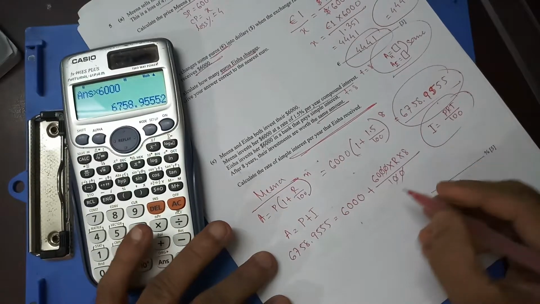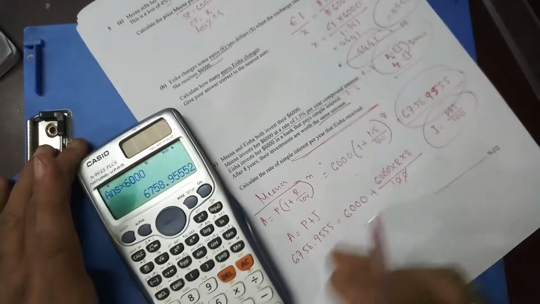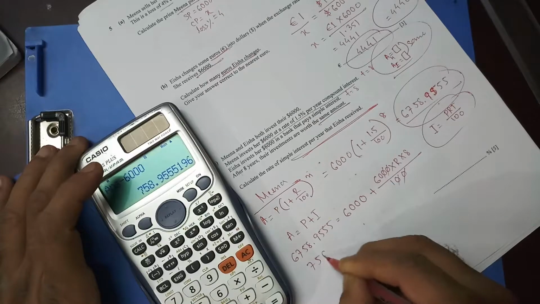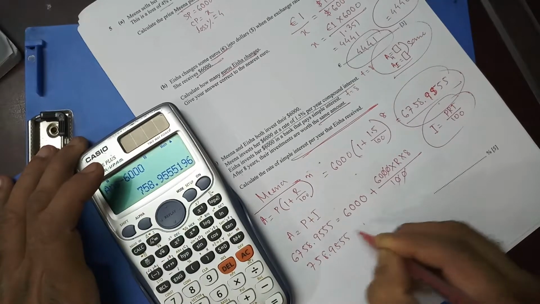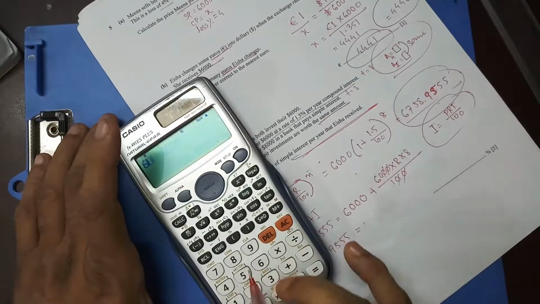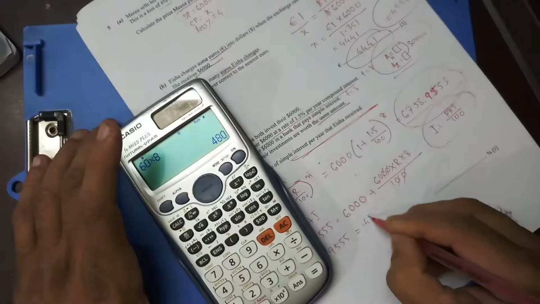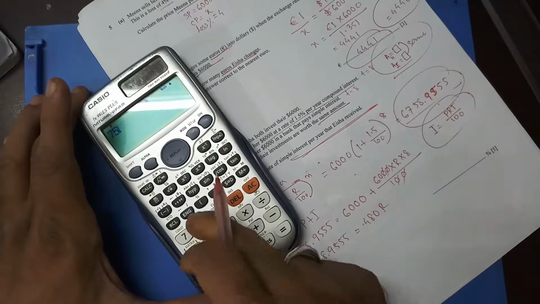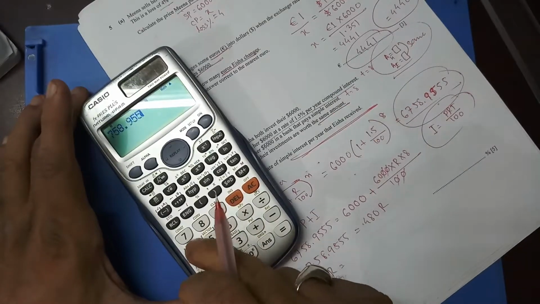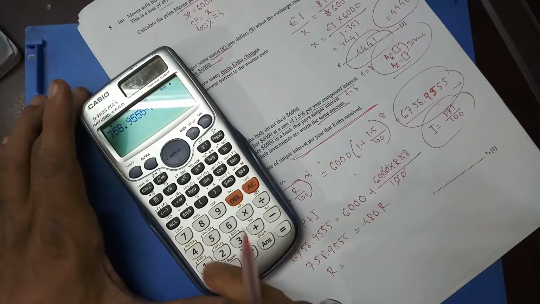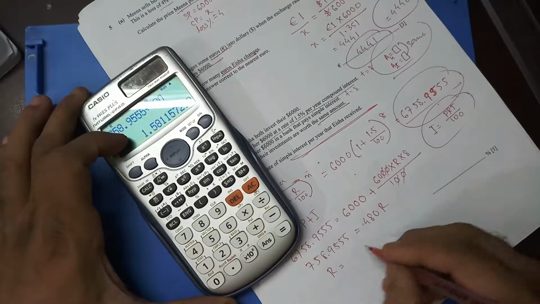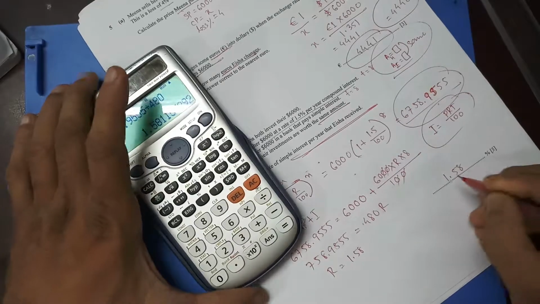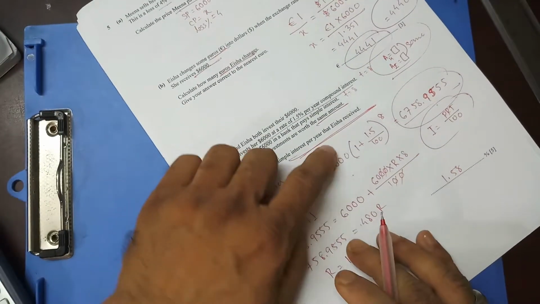So this crosses out, and I'm going to have that minus 6,000, so that's going to be 758.9555 equals 60 times 8. That's going to be 480R. So R is going to be 758.9555 divided by 480. That's going to give me 1.58. This is the rate of simple interest she invests the money for.